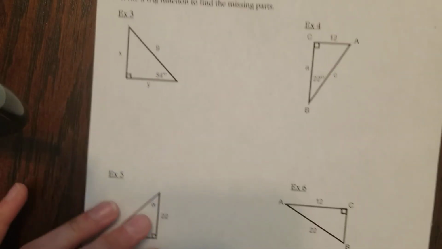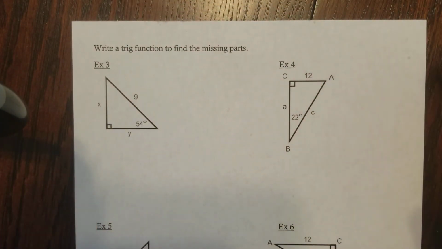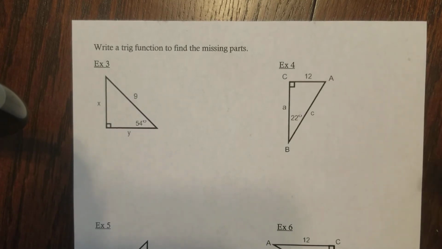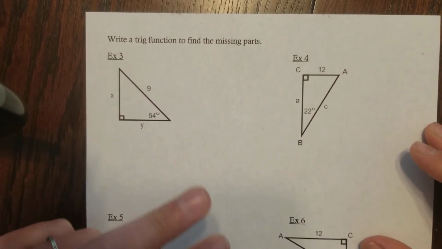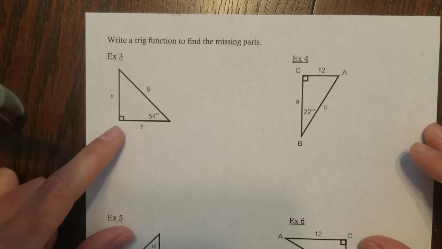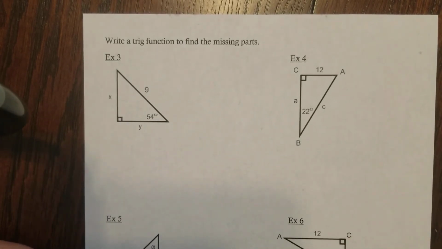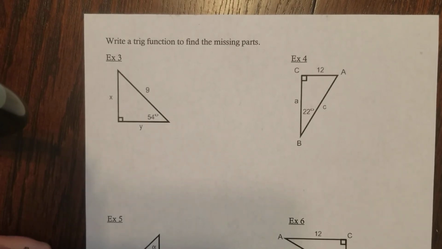All right, so now we've kind of got that going. We're going to actually start looking at problems. We're not going to find the missing parts yet. We're just going to choose a ratio to help us find it, and then going forward, we're going to solve them. Now, you might remember how to solve them, but today we're not going to work that hard. We're just going to set them up. All right, so we're going to write a trig function, one to find x and one to find y. So each one of these is going to have two trig functions. So first of all, decide which one you want to do first, x or y. It literally doesn't matter. Just pick one. Most people like to go in alphabetical order, so that's what we'll do. We're going to find x first.